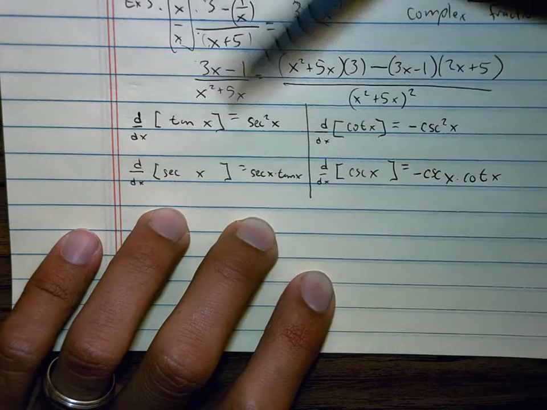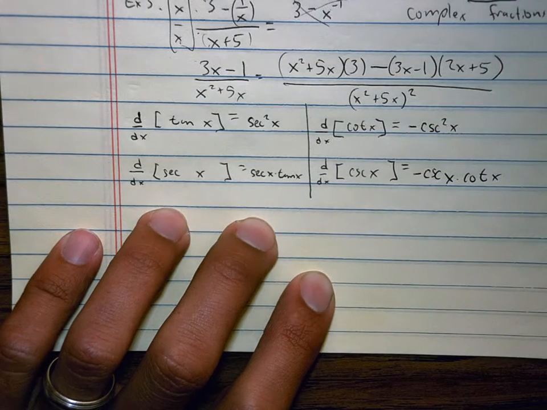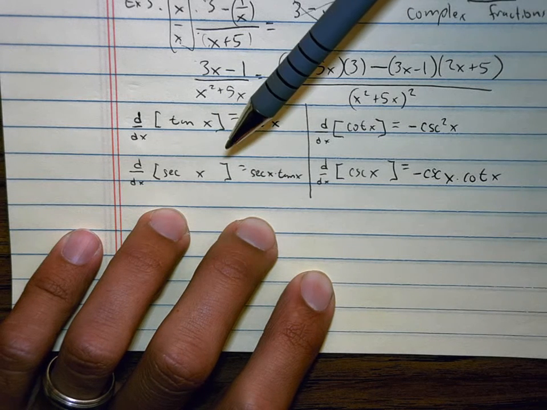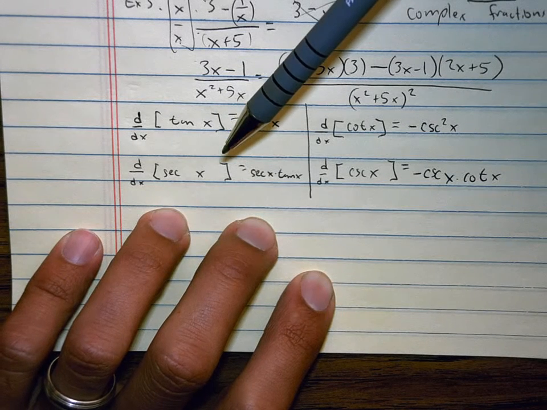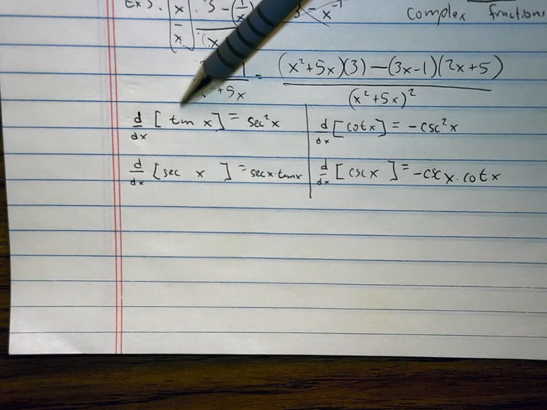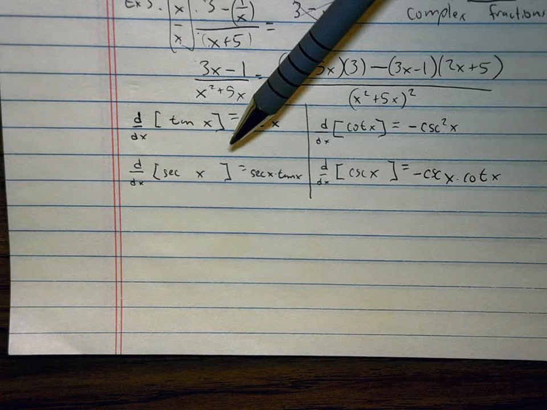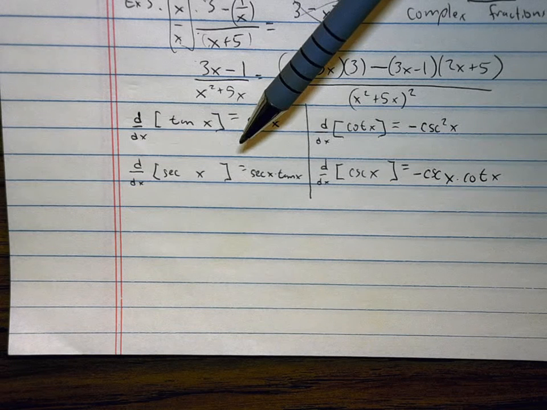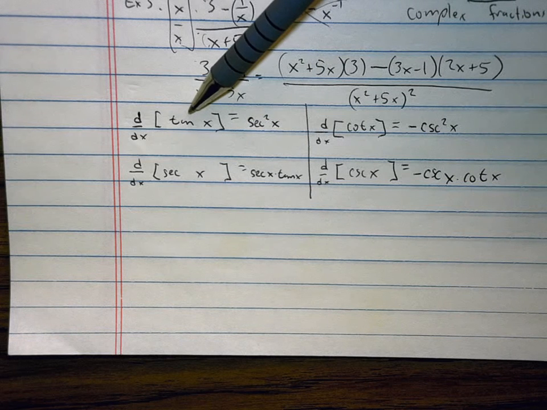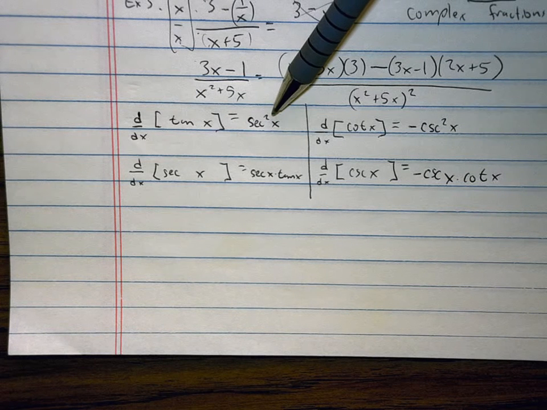You could actually figure out what the derivatives were based off of the quotient rule and your knowledge of sine and cosine. So if I was trying to think of a very good problem for your chapter test, I might say something like this. Prove to me that the derivative of tangent of x is secant squared of x.